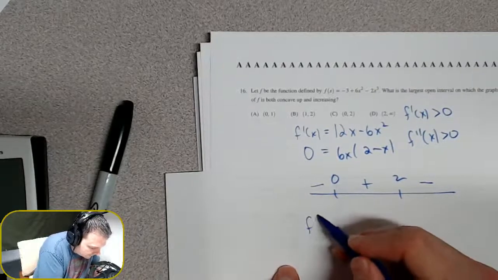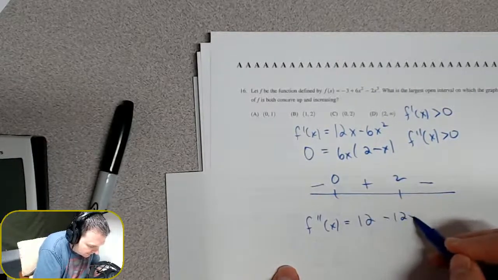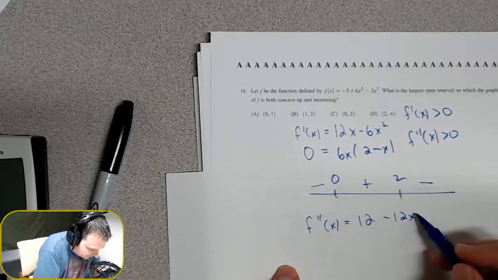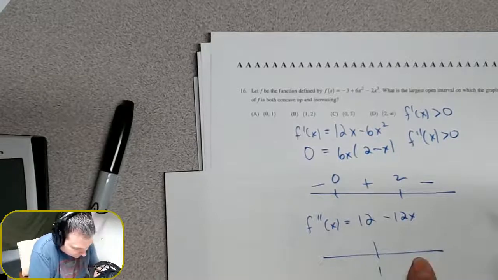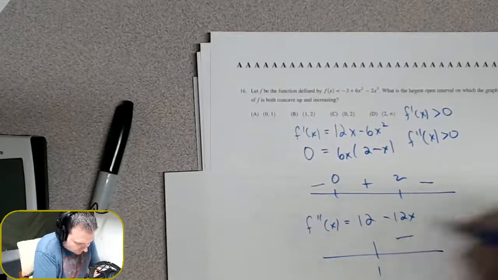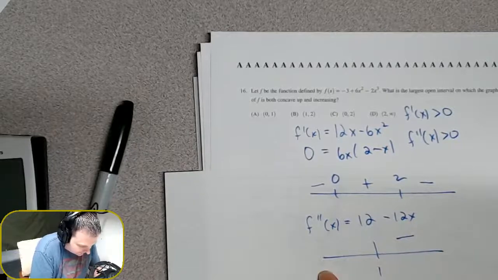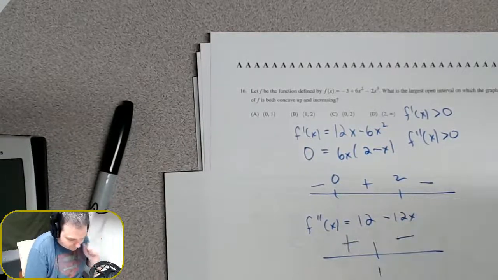Then I go to the second derivative: 12 minus 12x. Again, pretty straightforward to solve. Hopefully pretty obvious, x is 1. Check this side. Plug in 5, I get a negative. This side I plug in negative 2, I get a positive, so this is positive.